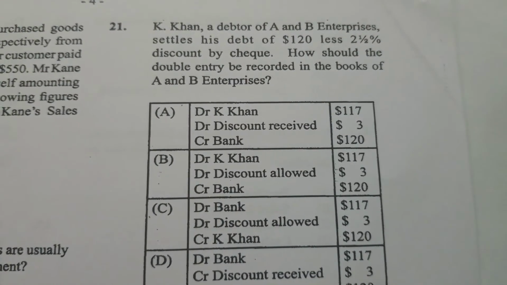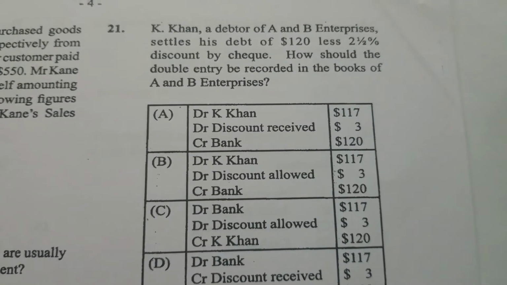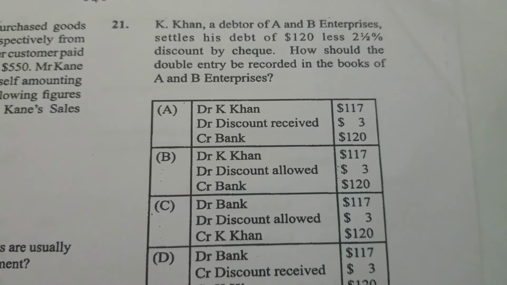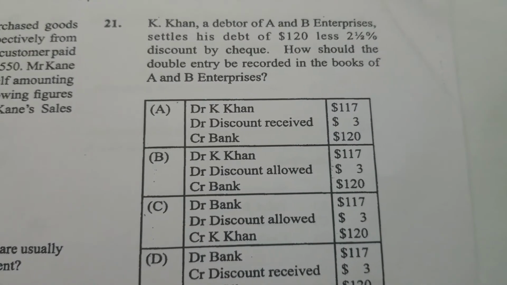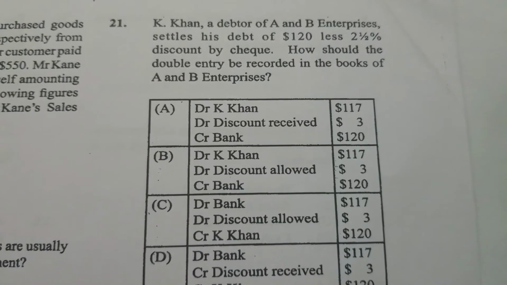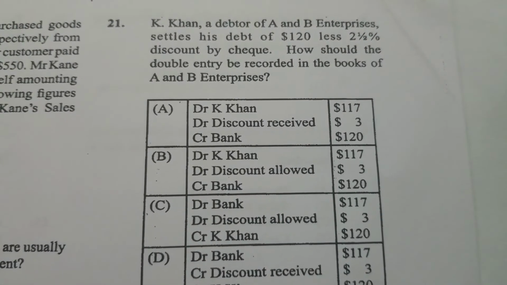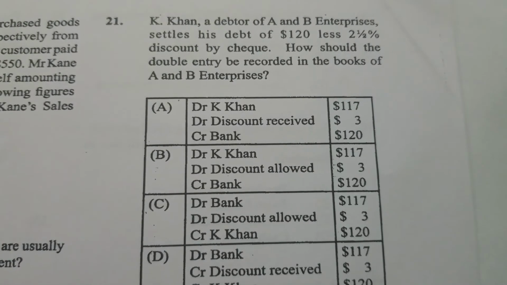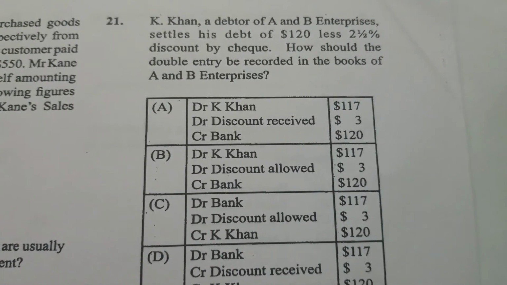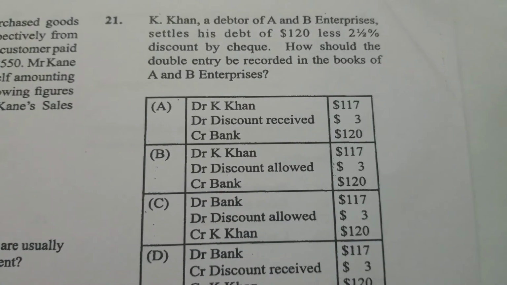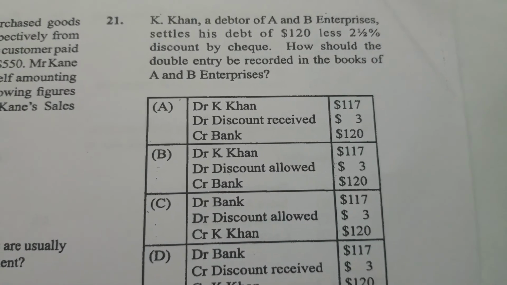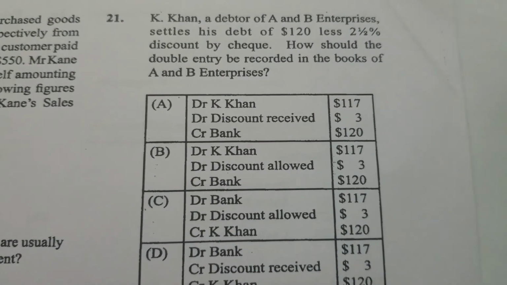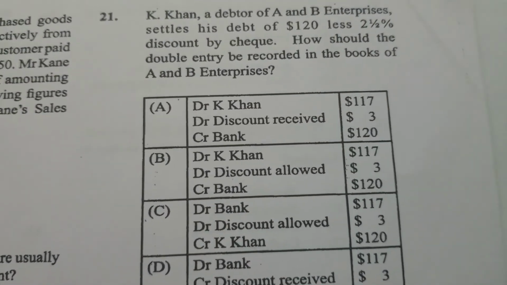Item 21. Kehan, a debtor of A and B Enterprise, settles his debt of $120 less 2.5% discount by check. How should the double entry be recorded in the books of A and B Enterprise? All right, how should it be recorded?